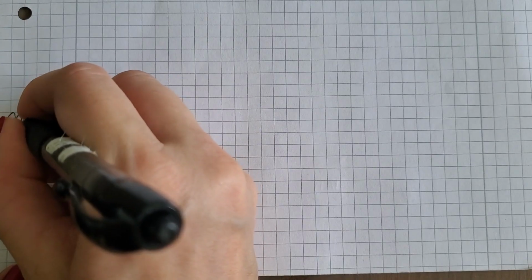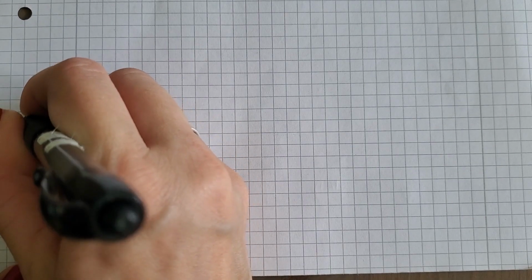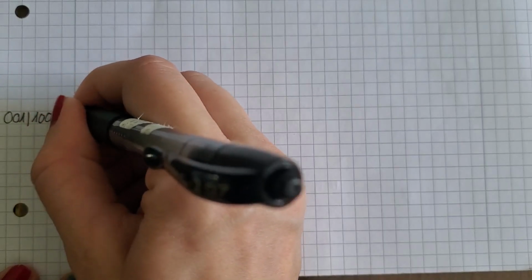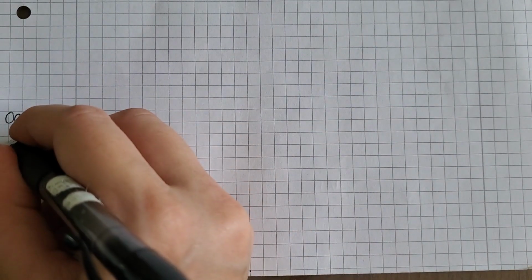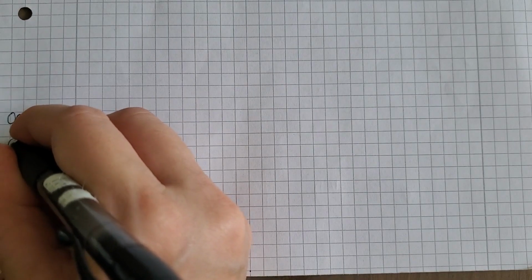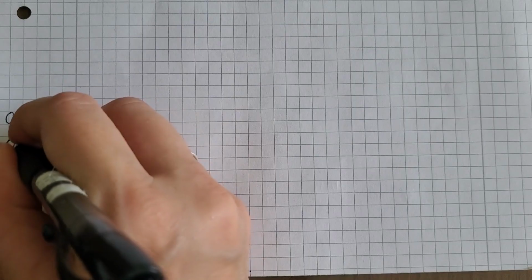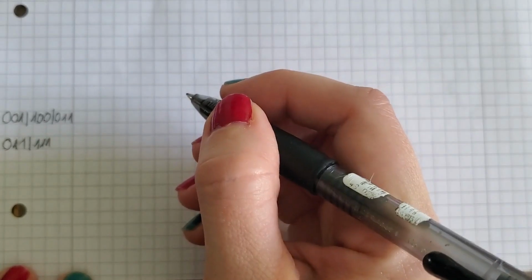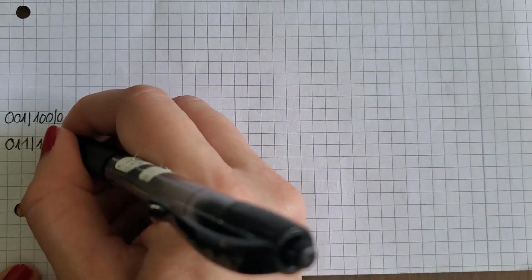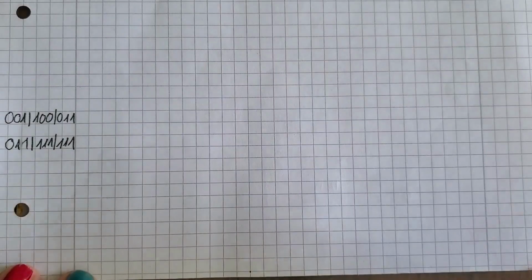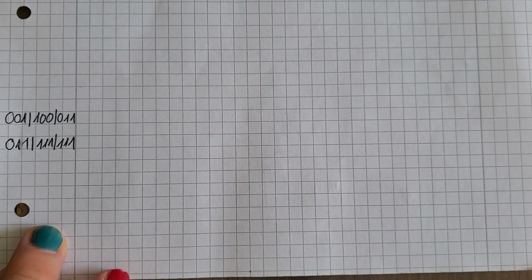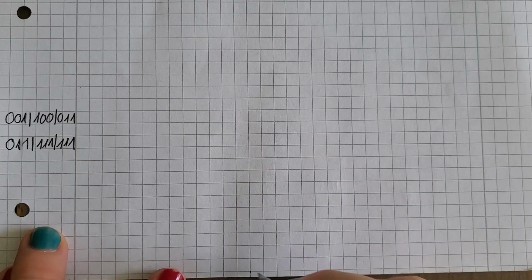Let's go with 001, 100, 011, 011, 111, 111. This is our rule. Again, we'll start with 1 circle, 1 node.